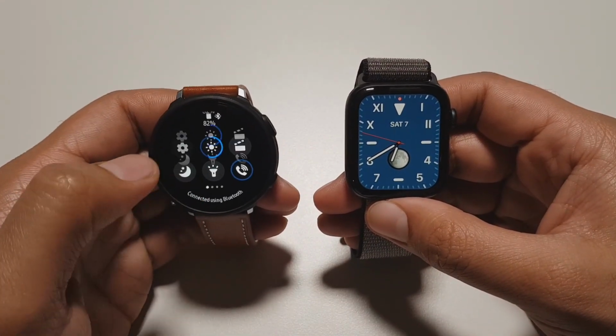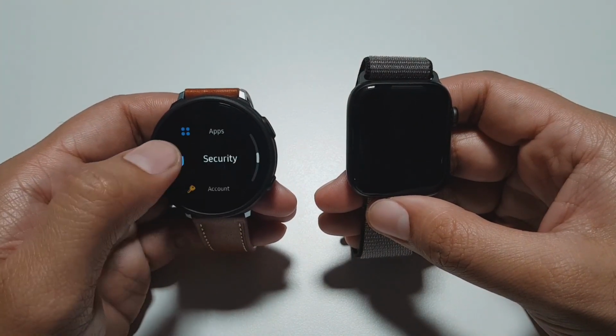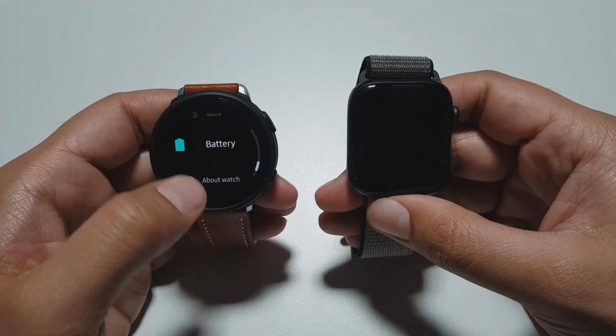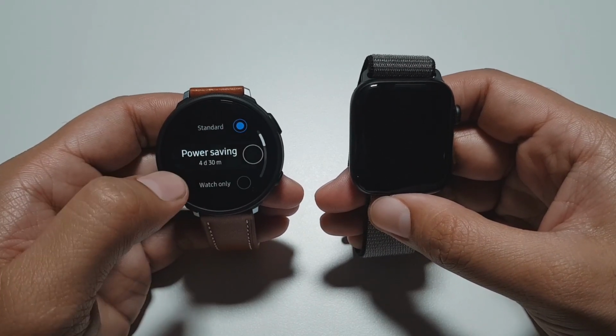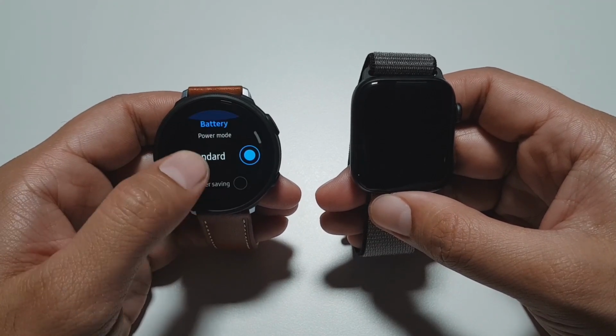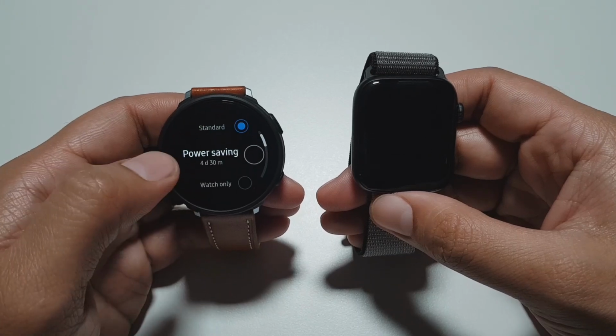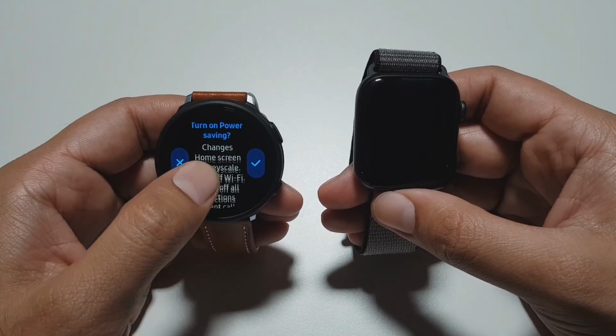So if we go in settings on Apple Watch Series 5 and we go in battery, here you will see that we have got several battery saving options. So we have got a standard, which the watch is in right now. Then we can turn on the power saving option, and if you press it, you will see what it will do.